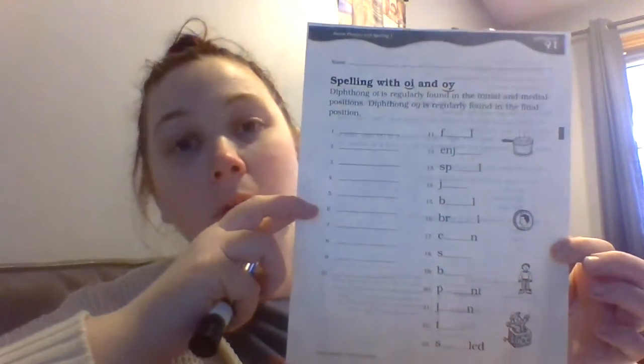Today we are on lesson 91 and it looks like this. It looks a little different than some of your other worksheets. However, we're going to get started the same way where we're going to practice 1 through 10 some spelling sounds. So make sure that you have your name up at the top and let's get started with the spelling sounds.